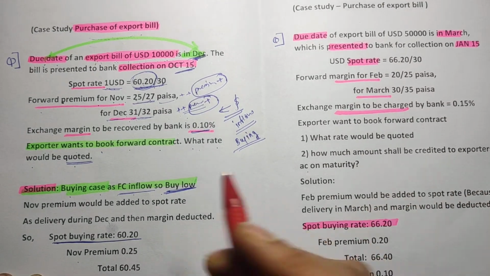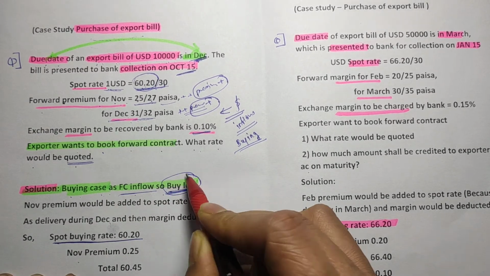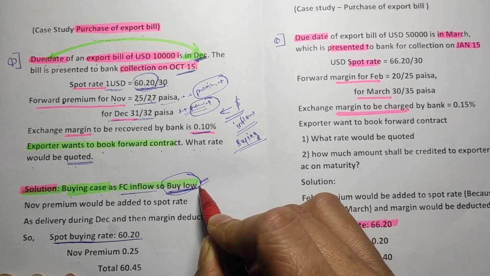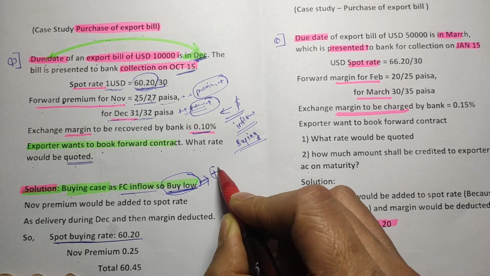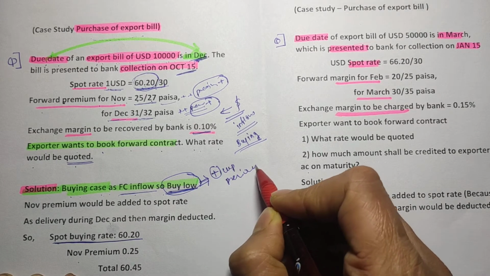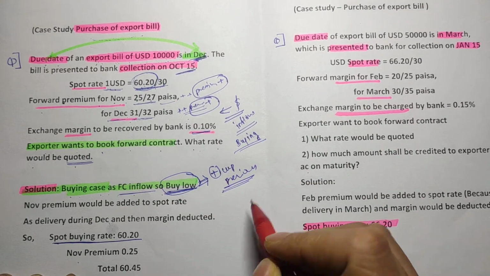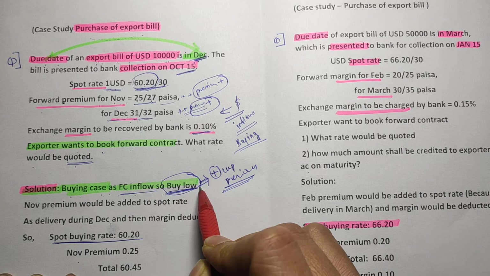And remember friends, as we are buying, our target is to buy low. Definitely in that case, we will add the premium only up to the previous month, because we don't know the exact date. And the second reason is very simple: our target is to buy low, right?